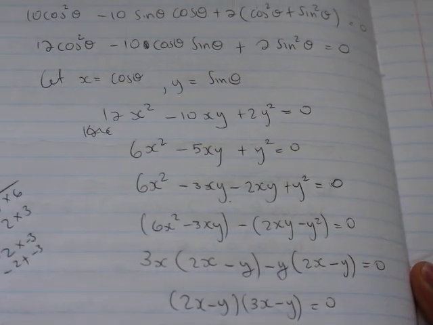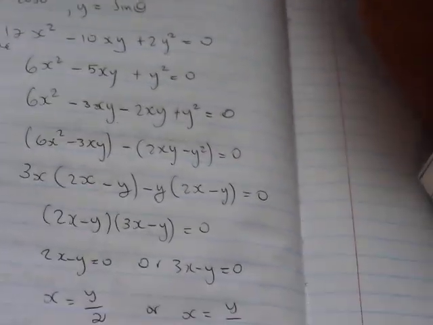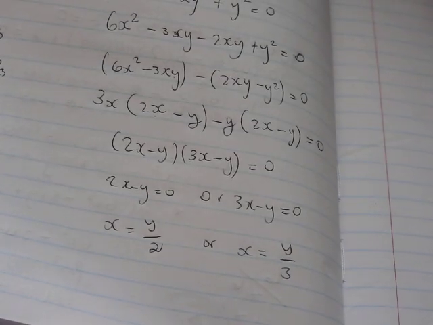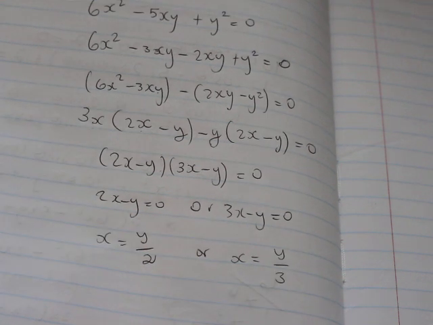But we know for sure what our x is and what our y is. We said let x be cosine. So basically here that means cosine of x, no, not cosine of x, cosine of theta, must be equal to y over 2, which is just sine theta over 2.